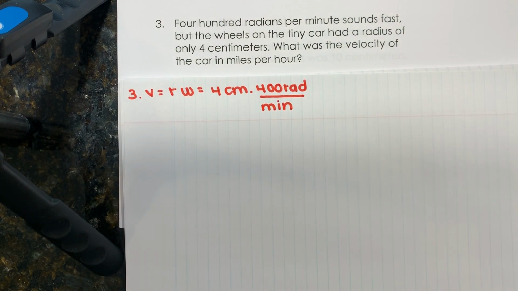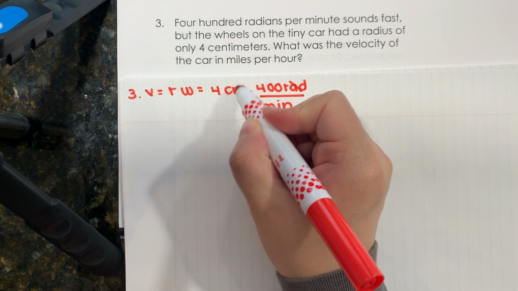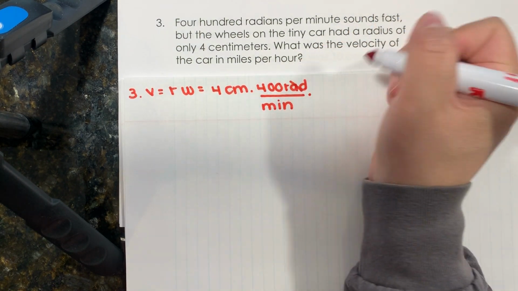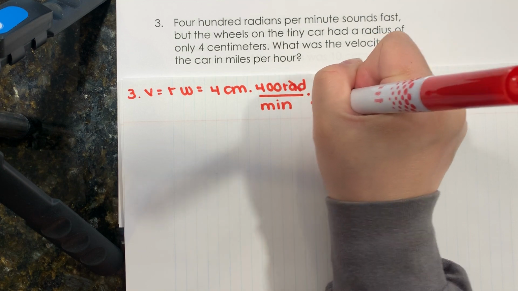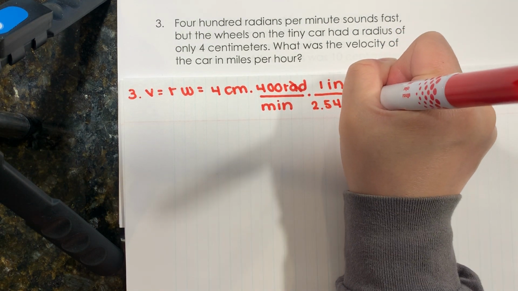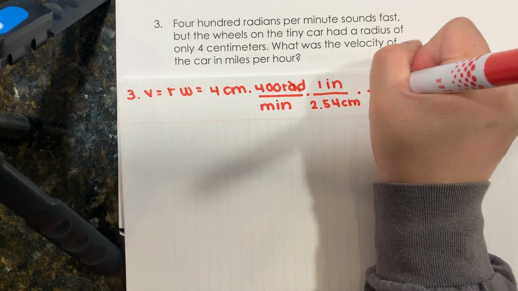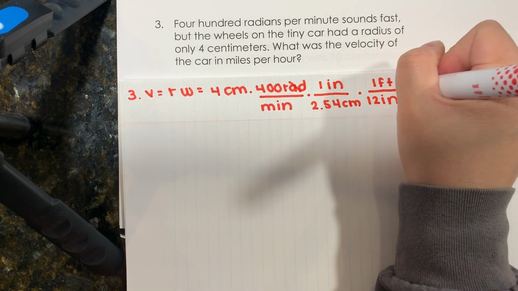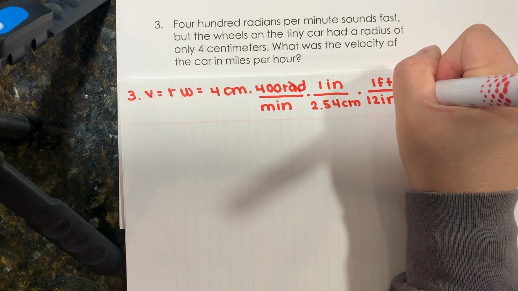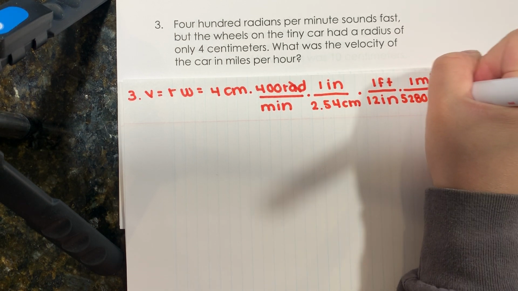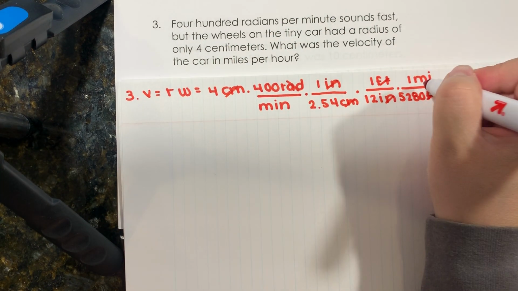Remember that radians can be taken out or added in as needed. And in this problem, I don't need it because I just need to convert from centimeters to miles and then minutes to hours. So the first thing I'm going to do is convert to inches. So 1 inch is equal to 2.54 centimeters. Then to feet, so 12 inches is equal to 1 foot. And then miles, 1 mile is 5,280 feet. So our feet cancel, our inches cancel, and our centimeters cancel. So I'm left with miles.